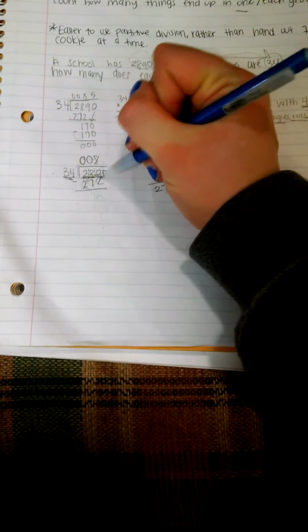So that would be 8 times because that's the closest number. Now we can erase these because we are working with the hundreds place. So we have 272 and we subtract. 9 minus 2 is 7, 8 minus 7 is 1, so 17.